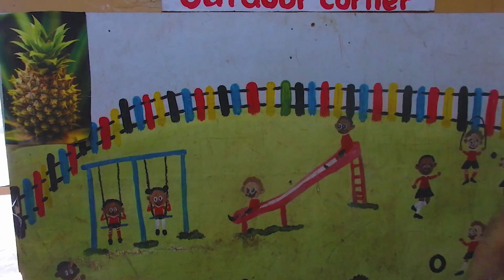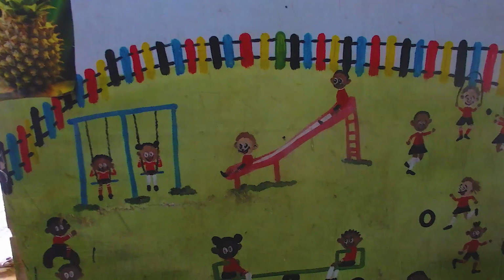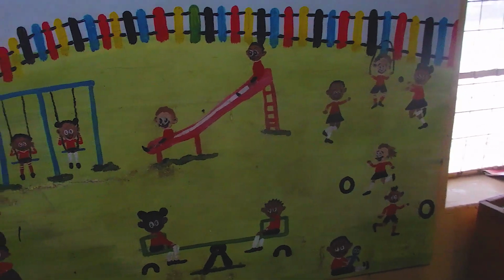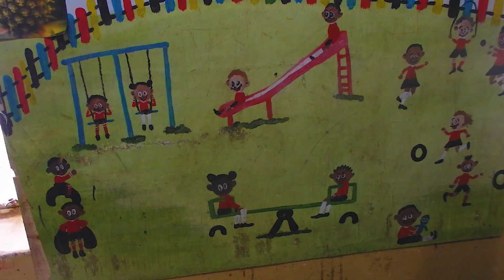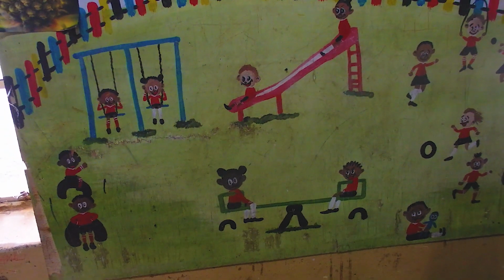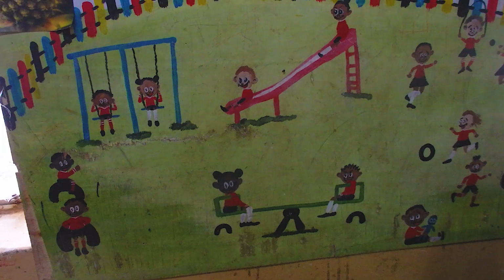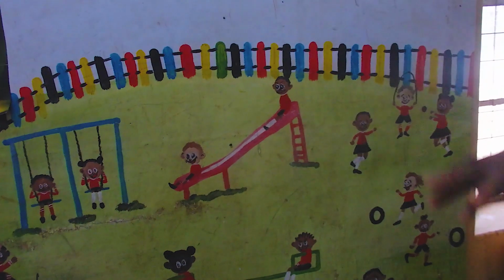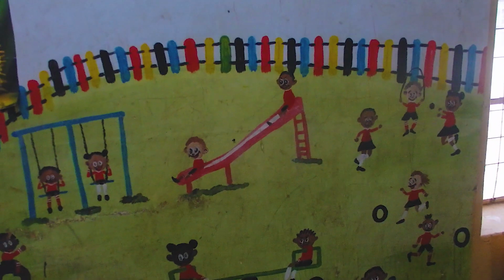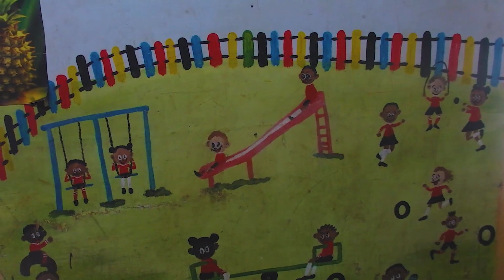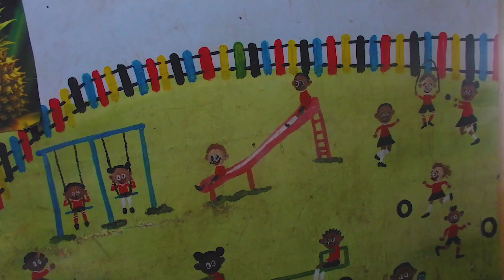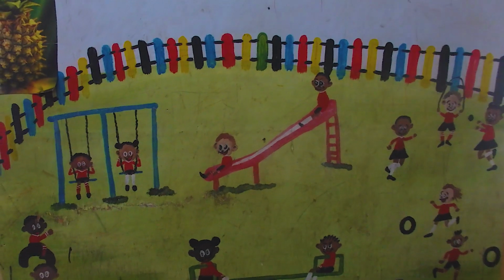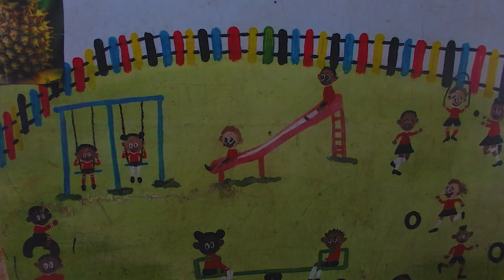Like we have gross motor skills, we have fine motor skills, whereby when they are jumping, running, sliding, they develop their gross motor skills. Whenever they are now catching and throwing the balls, they develop their fine motor skills. So these learners, they always enjoy whenever they get out to play. They run from one place to another using different materials. So from this point, learners learn how to play together.